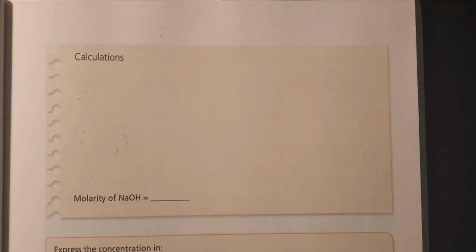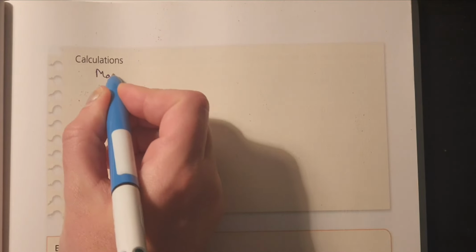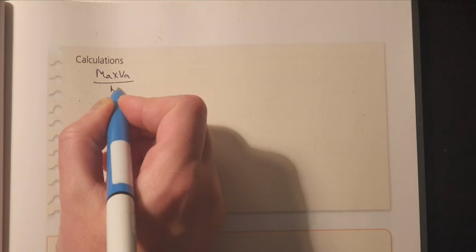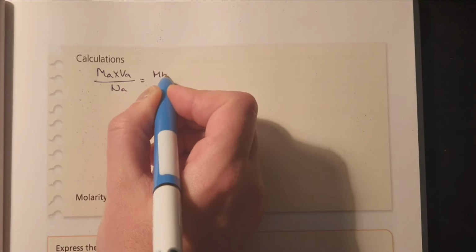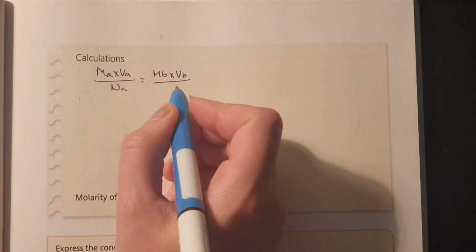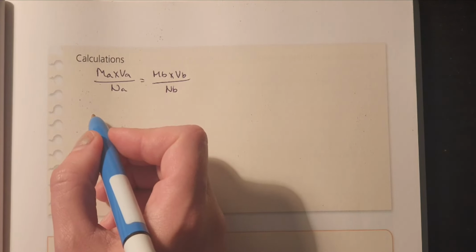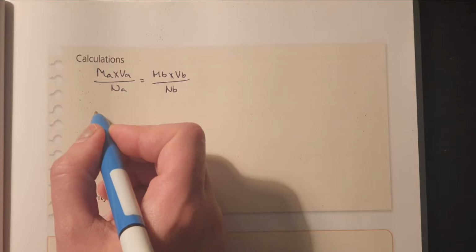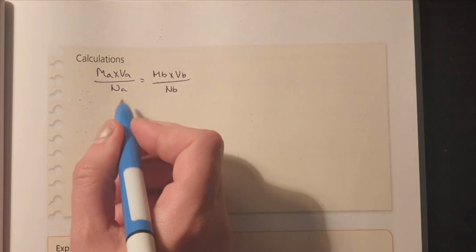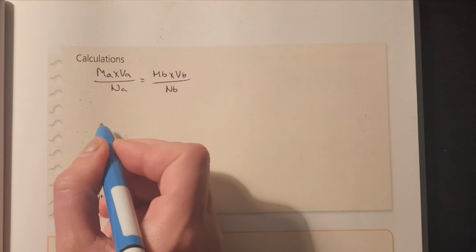So for the calculations, we're just going to fill in our formula from the previous page, where we've already labelled what Ma is, what Va is, what Na is.